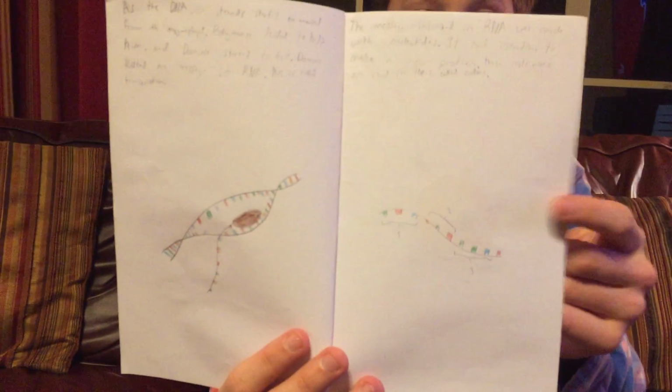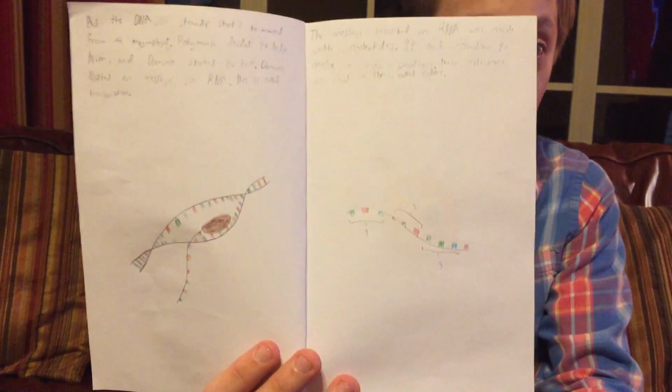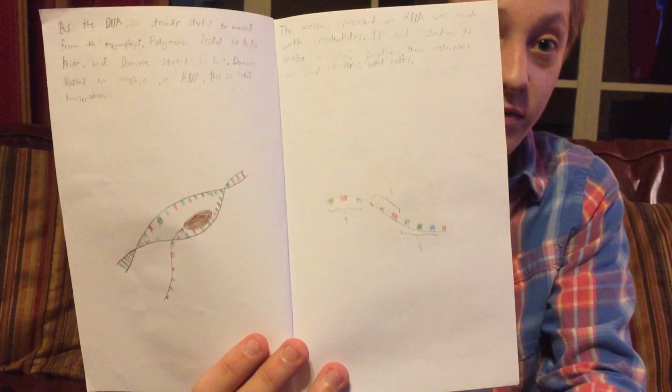Next, the message inscribed in the RNA codes for the specific amino acids that will be put into a protein later on. Here I have a picture of the RNA with certain codons, which are in groups of 3 that code for amino acids.